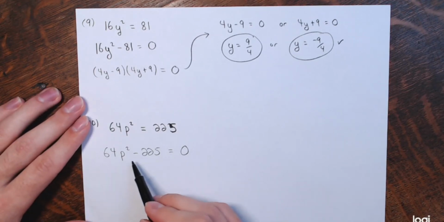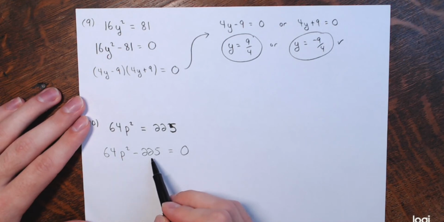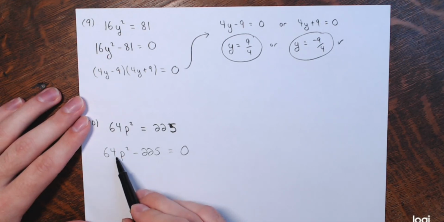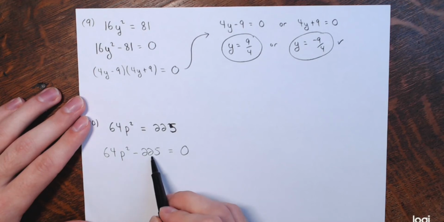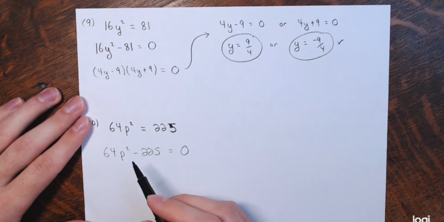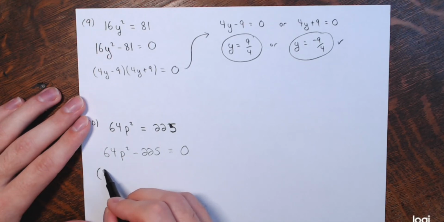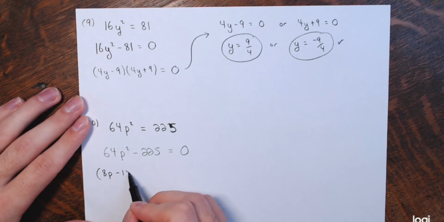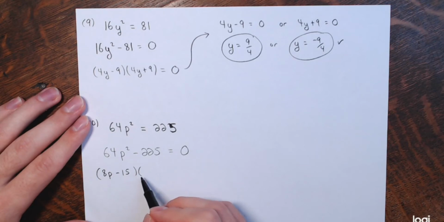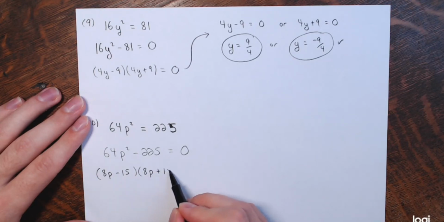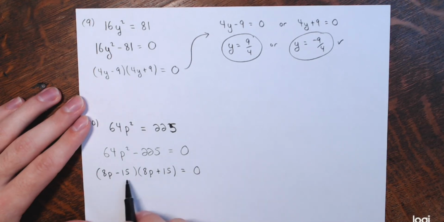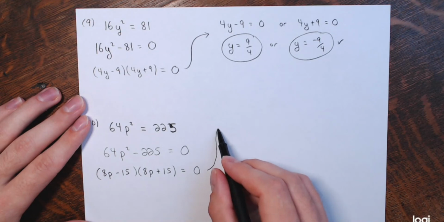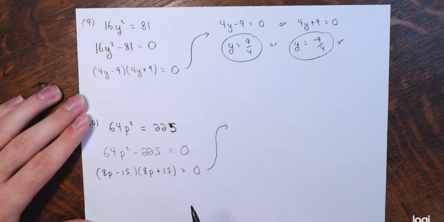Then yet again, I have a difference of squares. This is 8p times 8p, and 225 is 15 squared. So this will factor to 8p minus 15 times 8p plus 15. And there we have our product equal to 0. All right, and then we apply the 0 product property.